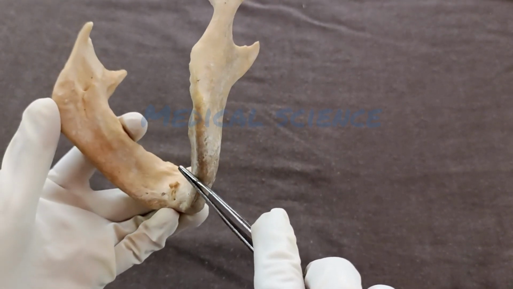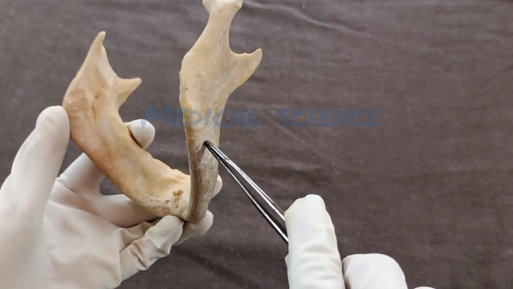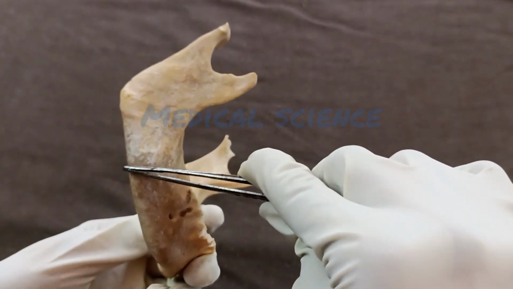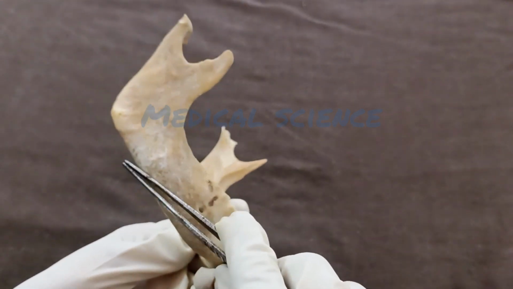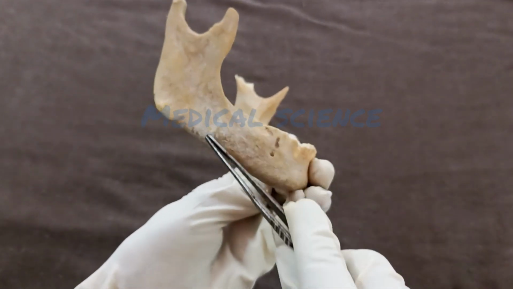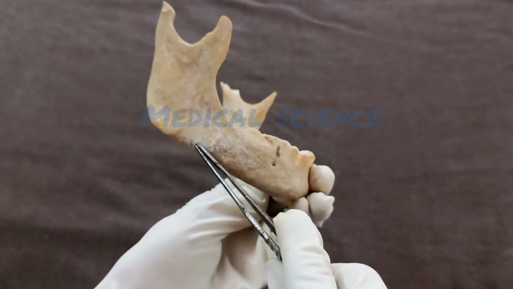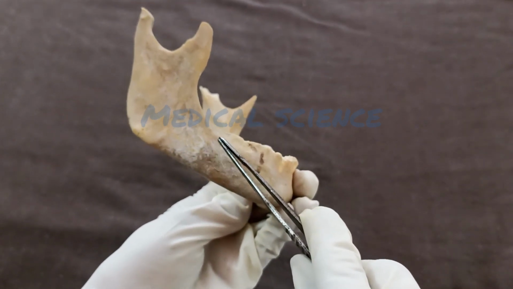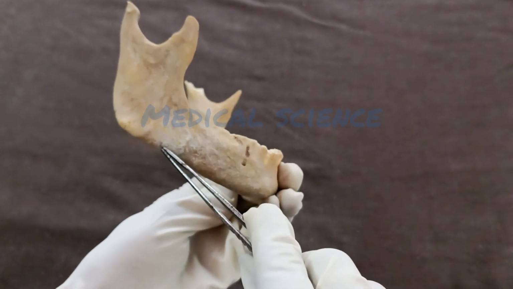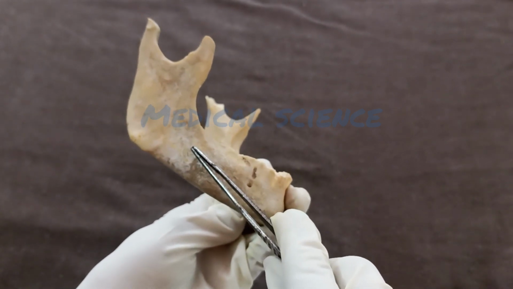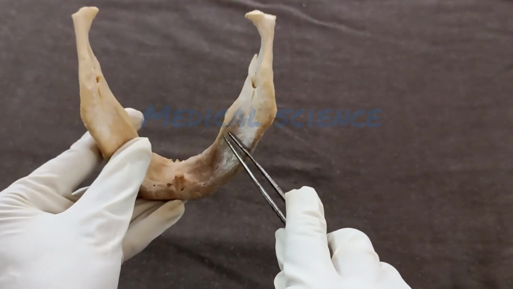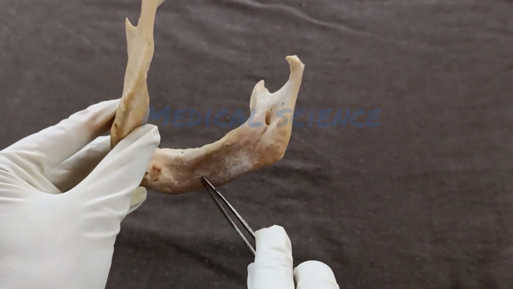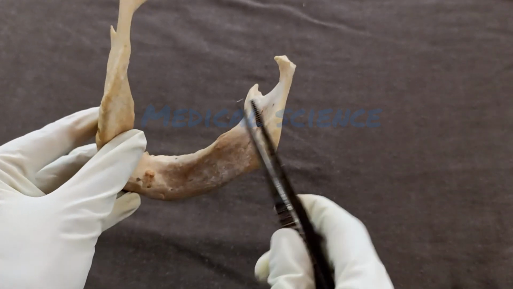So the facial artery first comes here, loops around the inner aspect of the mandible, then curls upward and goes to the face at the junction of the ramus and the body of the mandible. At this junction, three structures are related: the tortuous facial artery, the facial vein and the marginal mandibular nerve. Before going to the face, the facial artery makes a loop in the anterior part of the submandibular fossa.